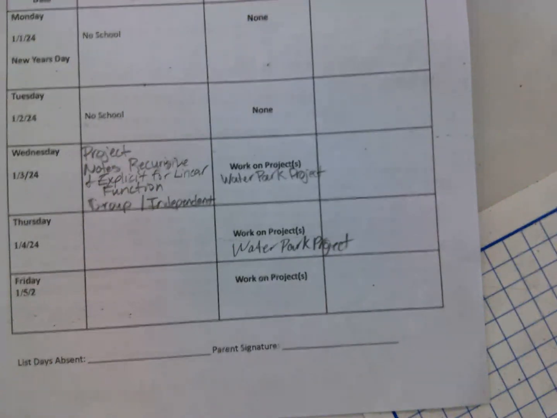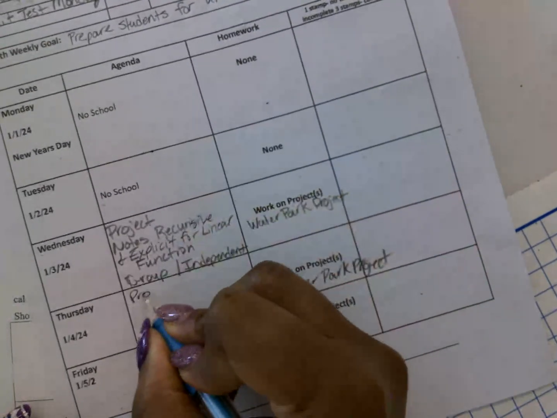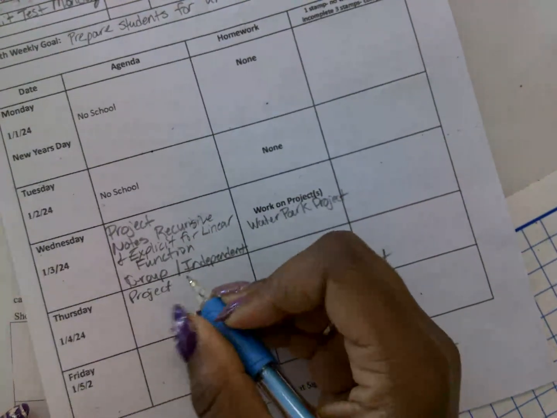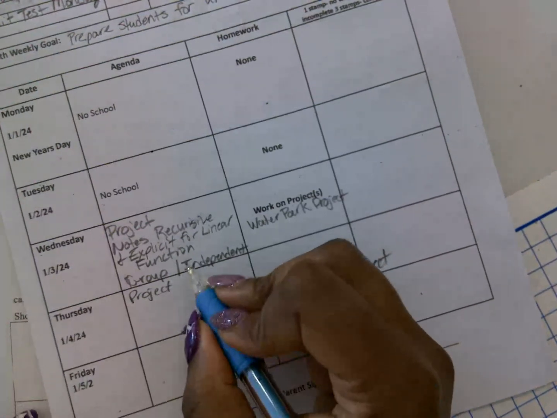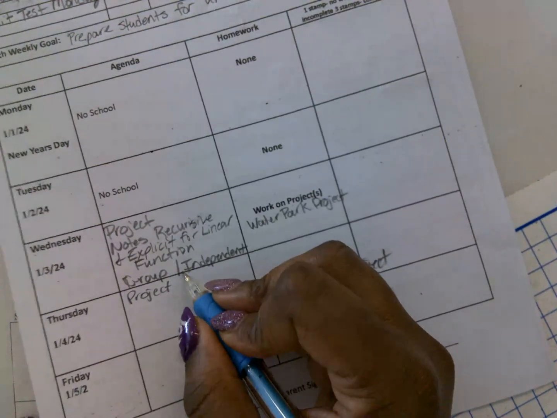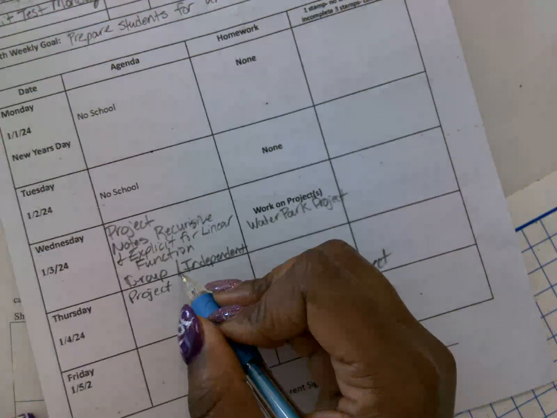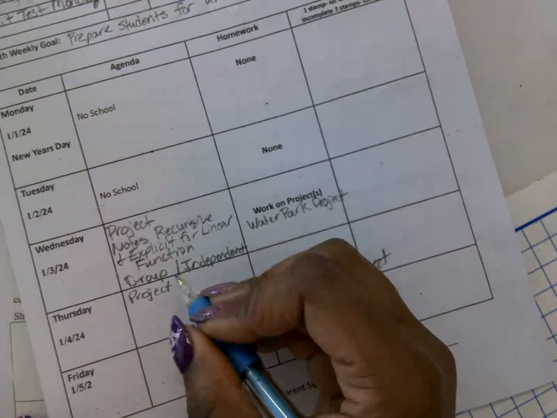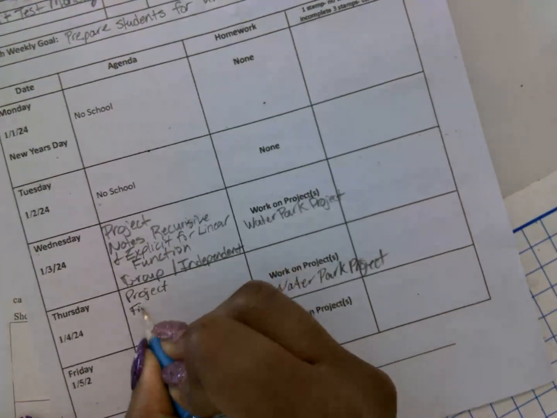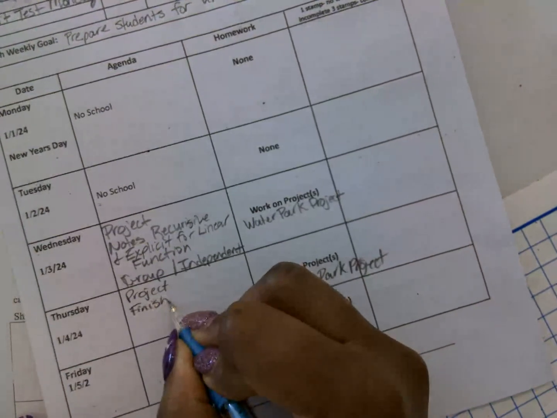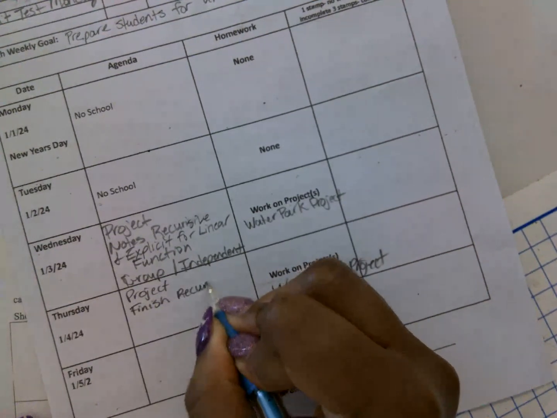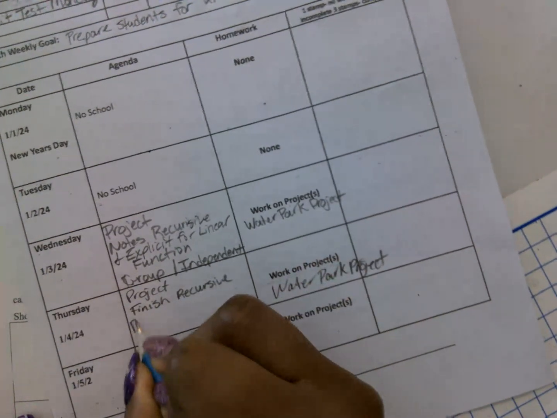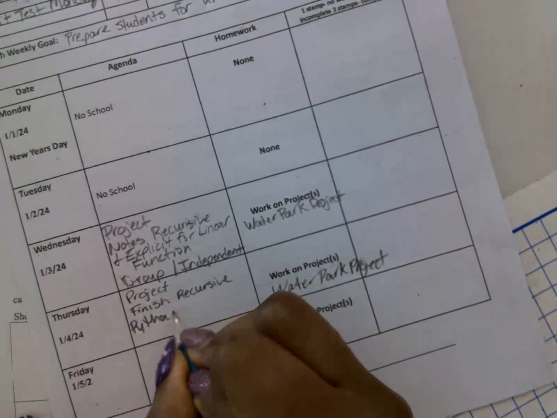All right, so please stop talking when I'm talking, okay? I'm going to go over the project. I'm going to give you a couple minutes to work on the project, just a couple minutes. So, project is first. If you already know what to do, please make sure that you are going ahead and doing that. We need to finish the recursive sheet from yesterday, and then we're going to work on Pythagorean theorem today.